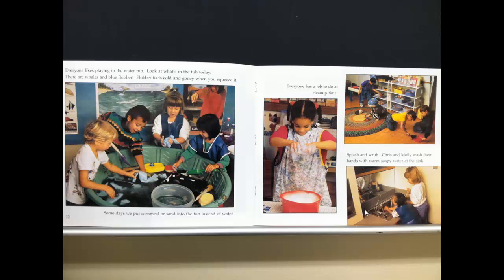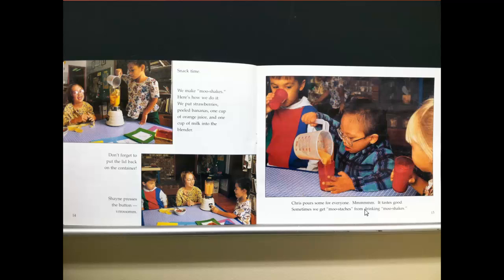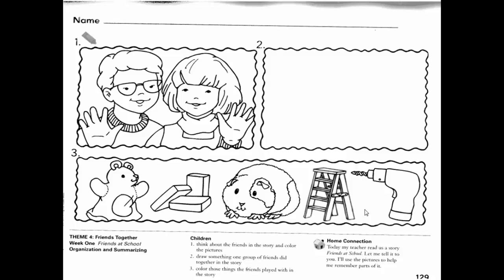So, now that we've read the book, we need to complete a practice book page, and that practice book page is page 129. What you need to do is print out that practice book page, and the first thing is you write your name at the top next to the name area where it says name, right on that line right there. Now what you need to do is think about the friends in the story and color the pictures.